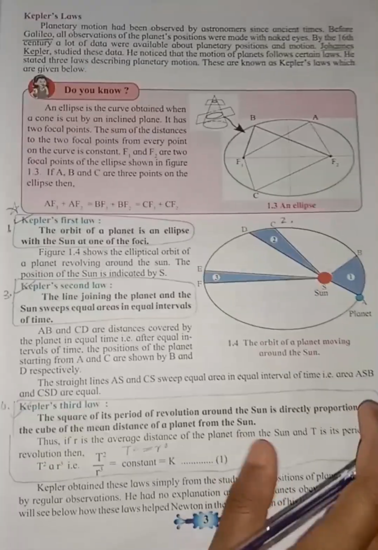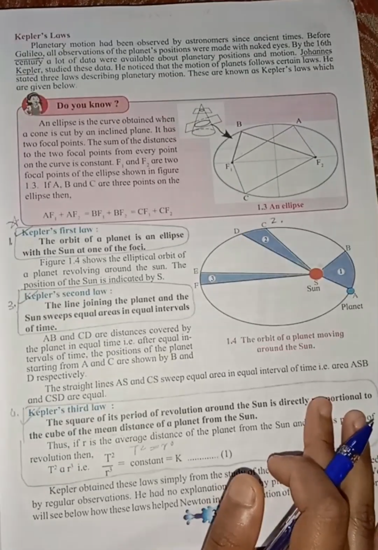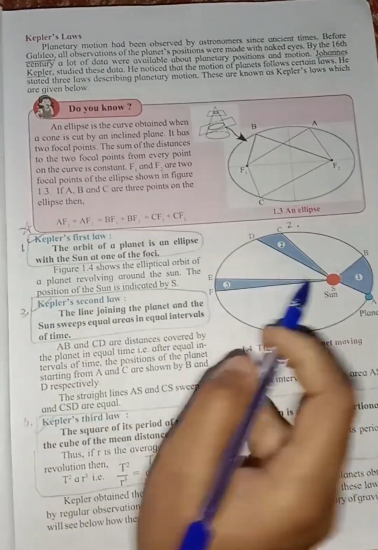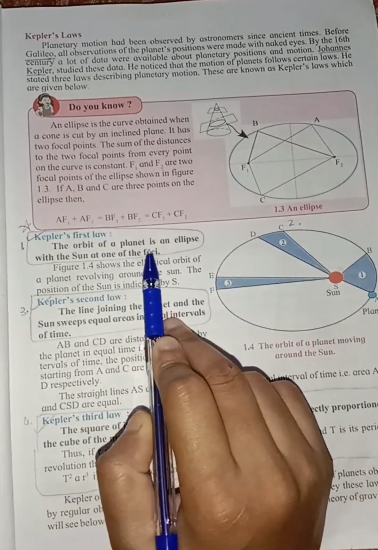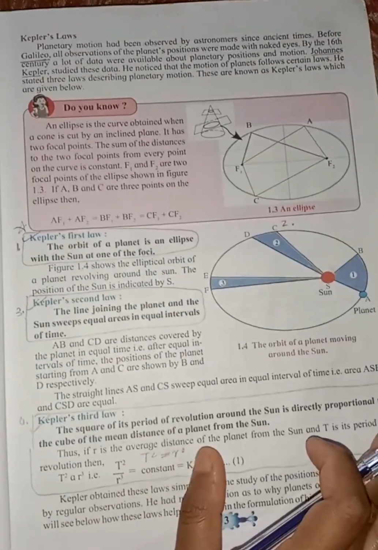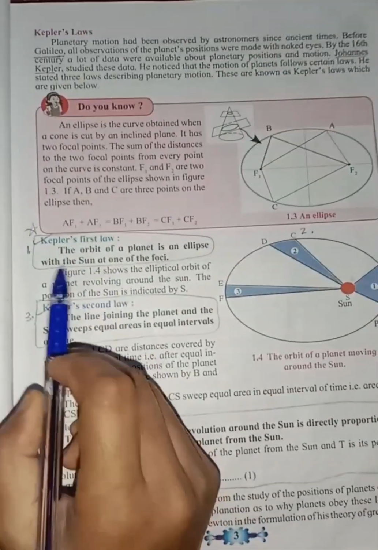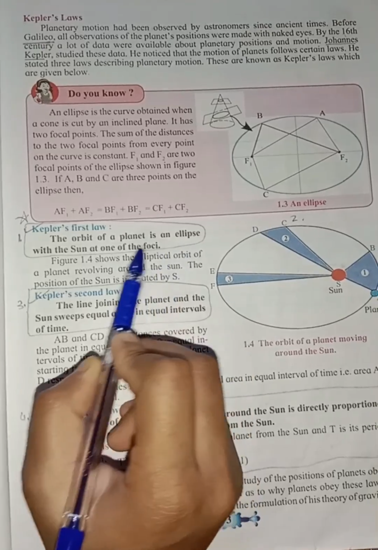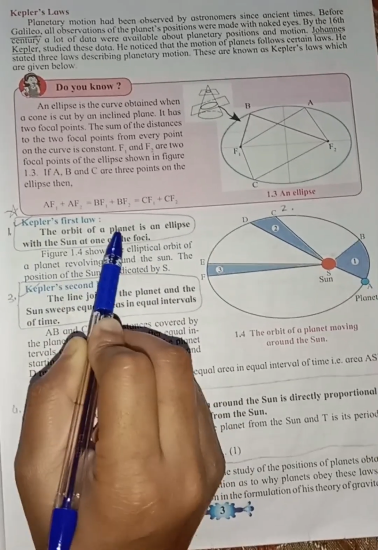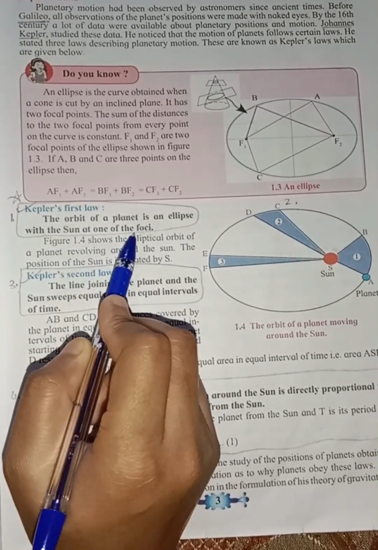And now over here, this is the main page of the chapter, that is Kepler's law. We have to keep in mind the first law of Kepler. If the question comes for 3 to 5 marks, we have to write the first law: the orbit of the planet is an ellipse with the sun at one of the foci.